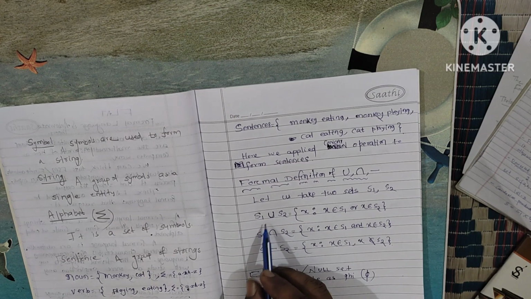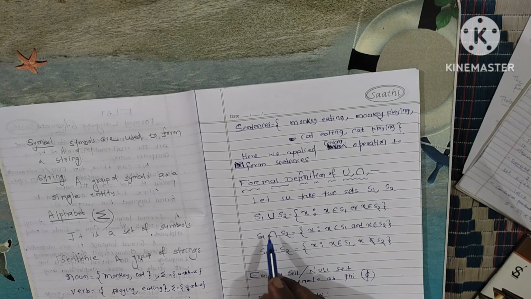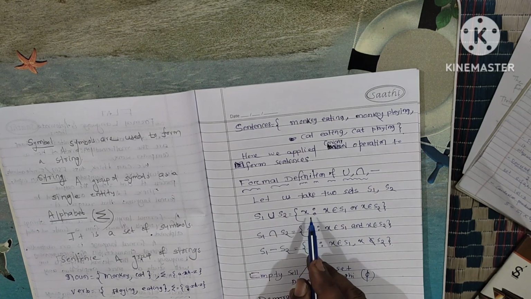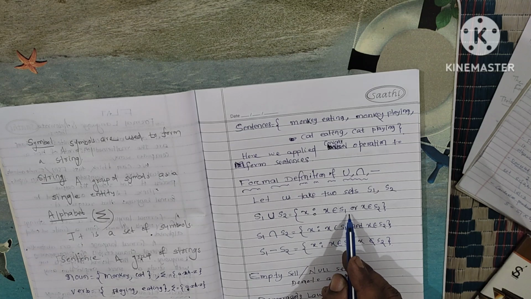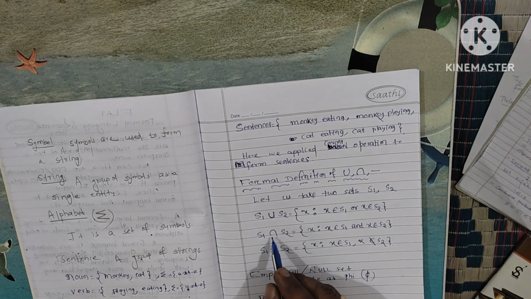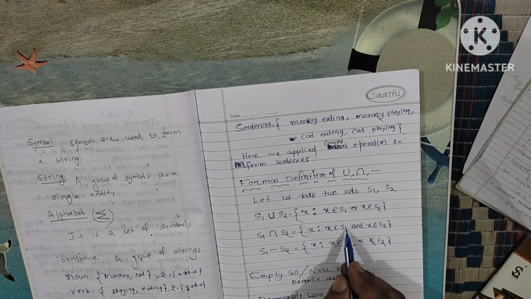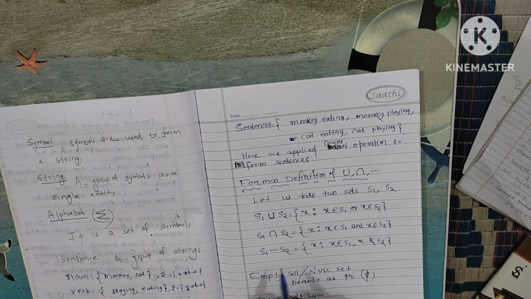So we were discussing the formal definition of union, intersection, difference. S1 union S2 is equal to X such that X belongs to S1 or X belongs to S2. Similarly, S1 intersection S2 is equal to X such that X belongs to S1 and X belongs to S2. S1 minus S2 is equal to X such that X belongs to S1 and X does not belong to S2.